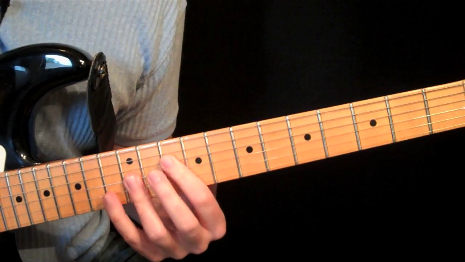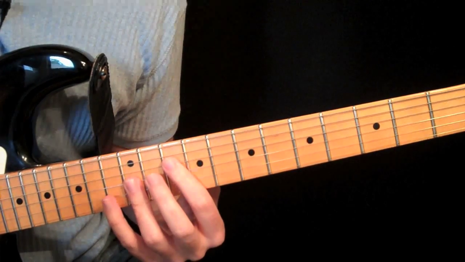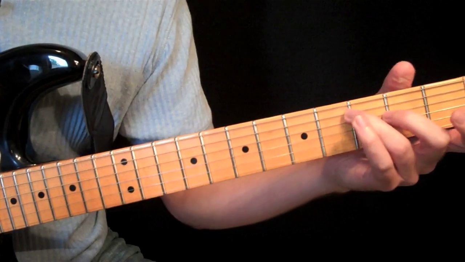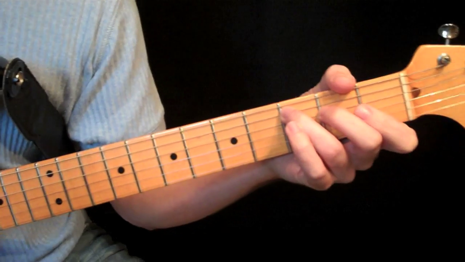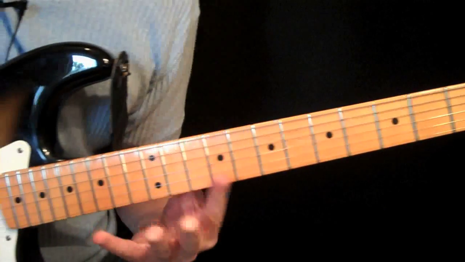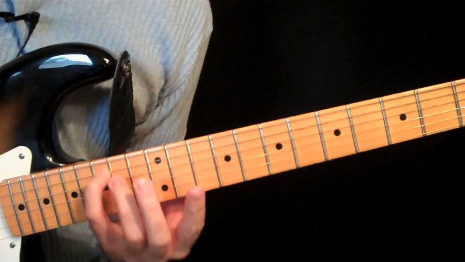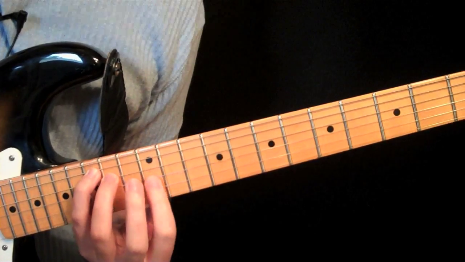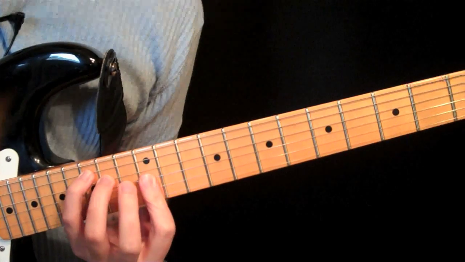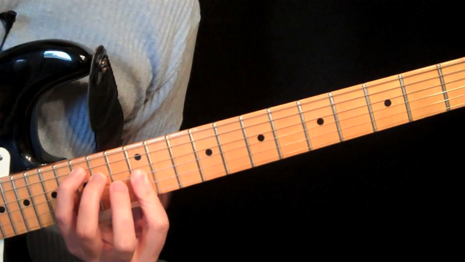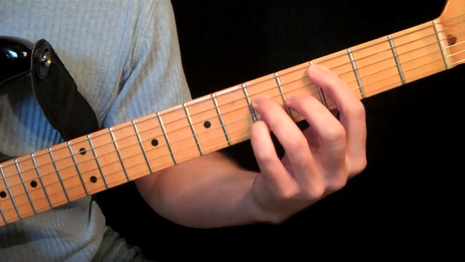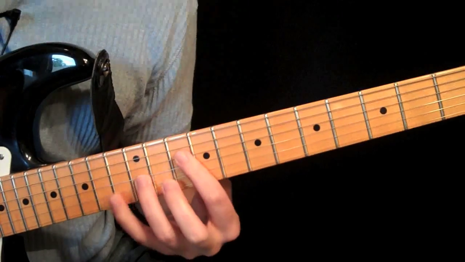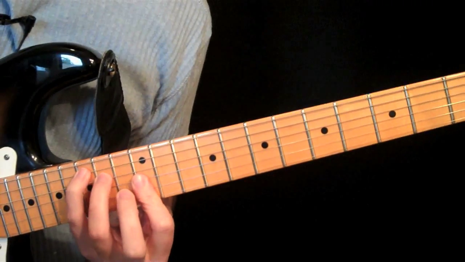All right, and then the last one, we have to go back around to the first letter in CAGED, C, which is right here. Basically an octave up from this one. It's going to be up here with your pinky at the 15th fret, and then the 3rd finger at the 14th fret, and then barring across the top 3 strings. So we have form A, form G, form E, form D, and form C.